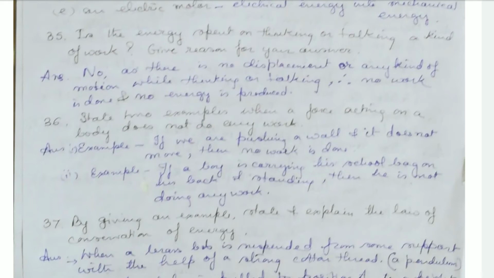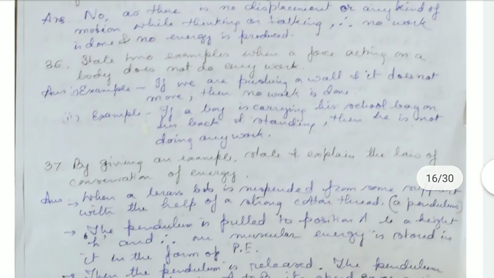State two examples when a force acting on a body does not do any work. For example, if we are pushing a wall and it does not move, then no work is done. Another example is if a boy is carrying his school bag on his back and standing there without any displacement, no work is done.